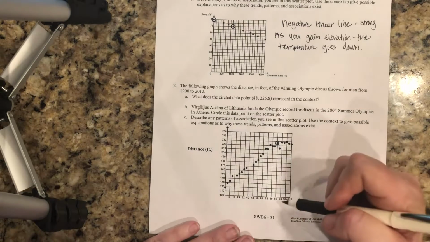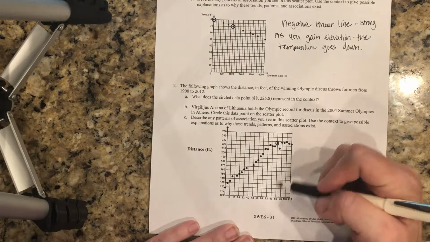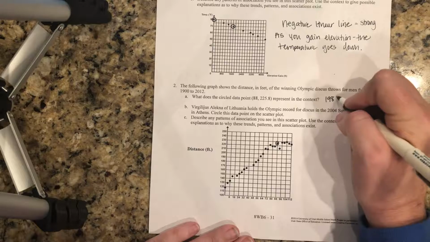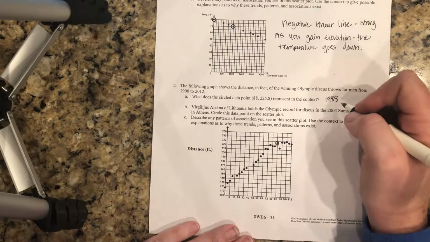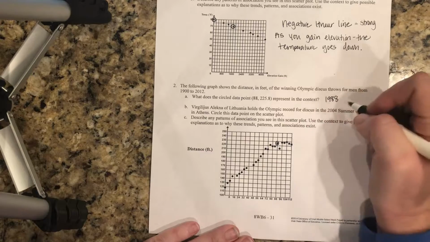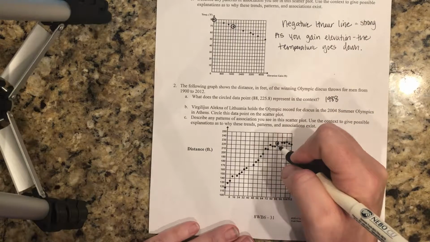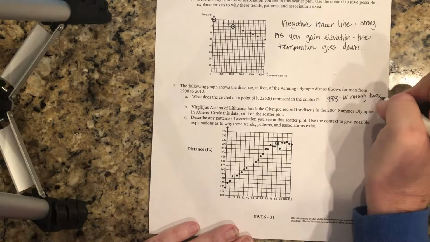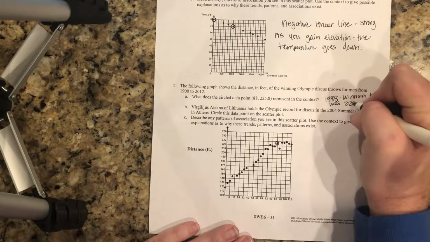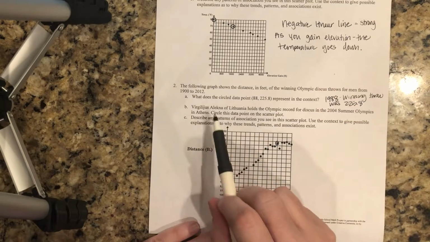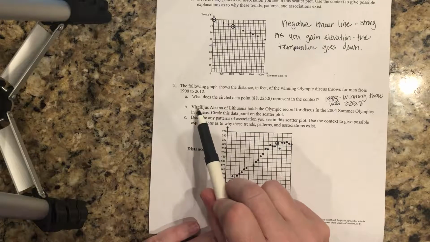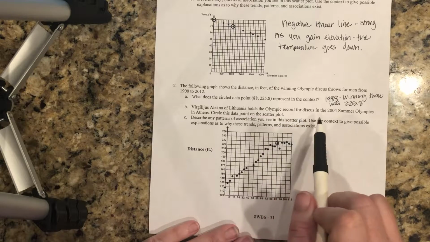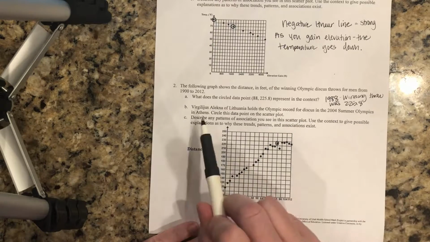So at this one, we could say that at 88, that would really be in 1988, that the winning throw was 225.8. And then on this one, let's see, this is a crazy name. Virgilijus Alekna of Lithuania holds the Olympic record for discus in the 2004 Summer Olympics in Athens.